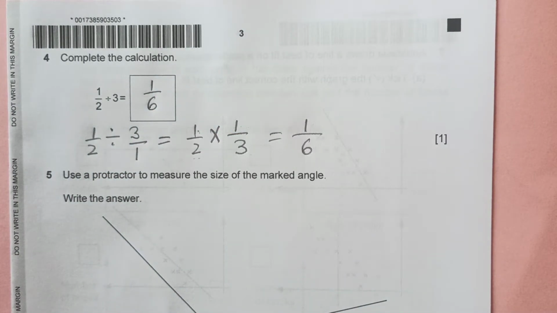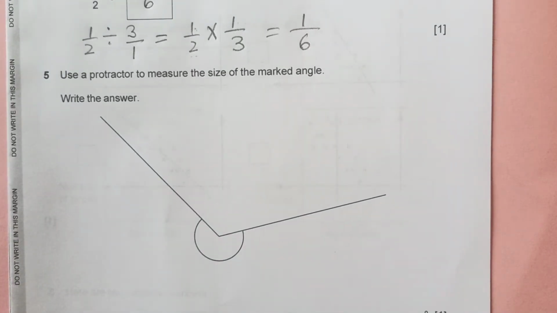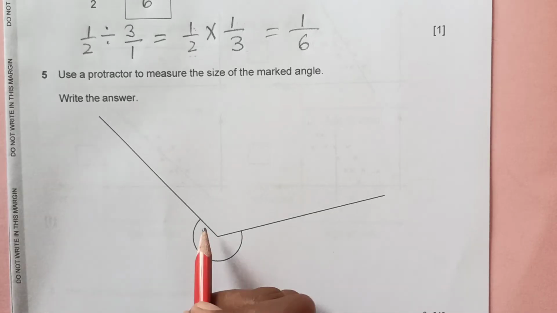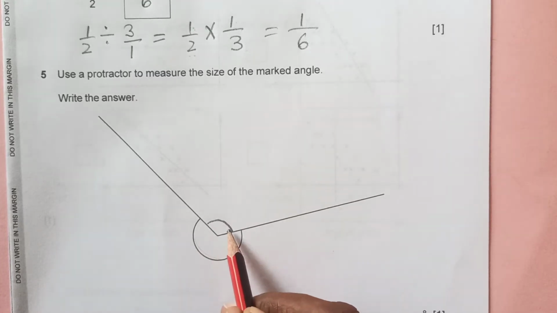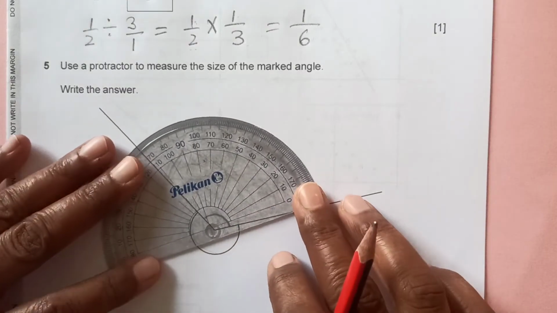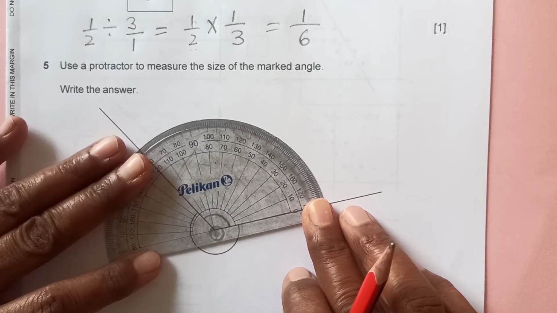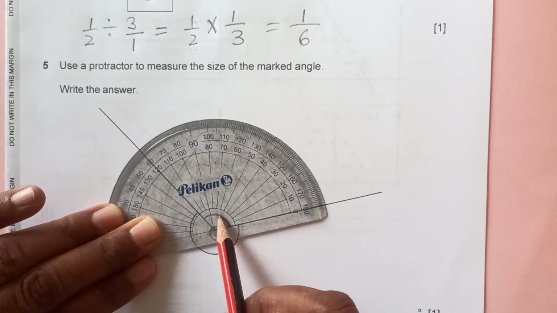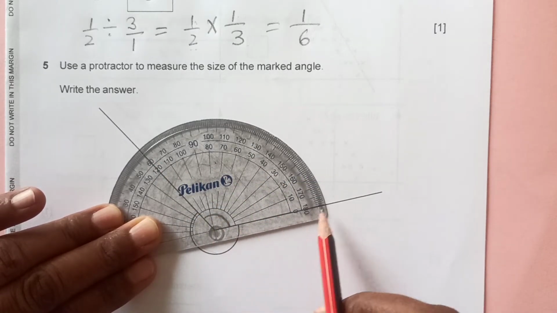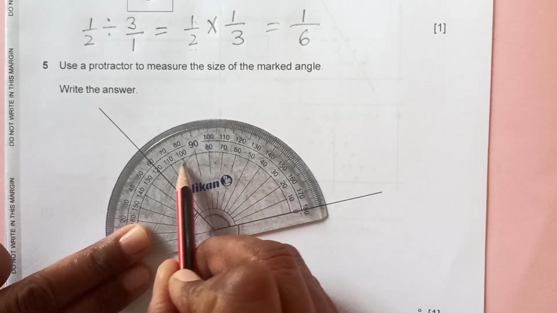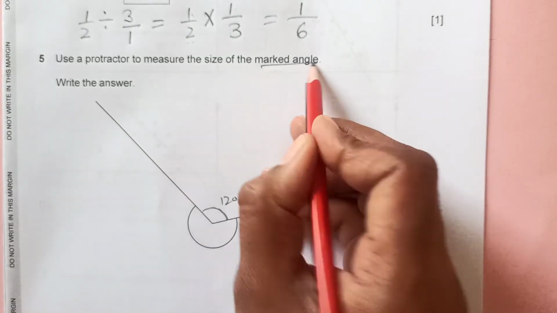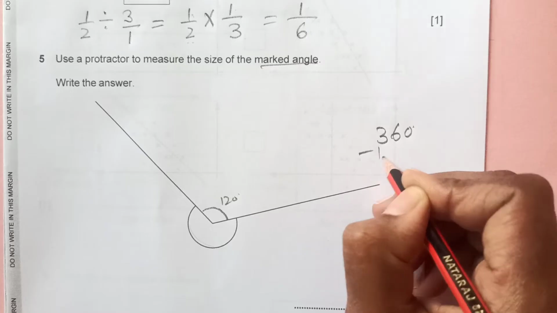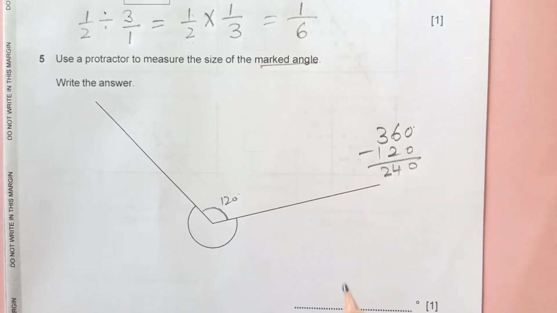Next we have: use a protractor to measure the size of the marked angle. So we have to measure this angle. Here if you see, this is a reflex angle, so it's hard to measure. So what we will do, we are going to measure this one, then we will subtract it from 360. So if I put my protractor here, from here to here, 0, 10, because the baseline is here, you will start this reading from down here, 120. So this angle is 120, but we are looking for this marked angle, right? So that will be 360 minus 120, that is 240.